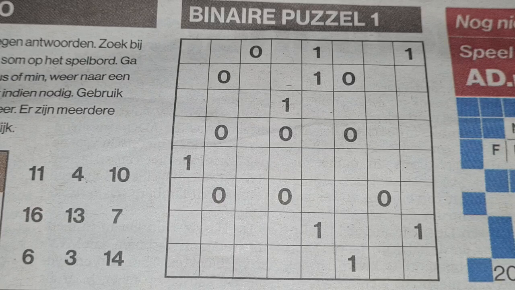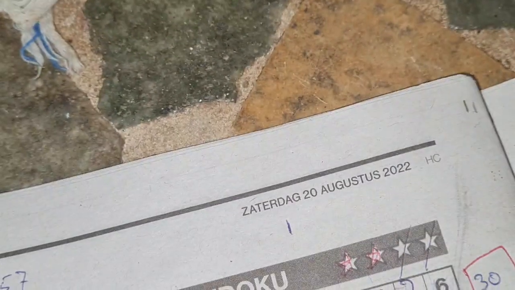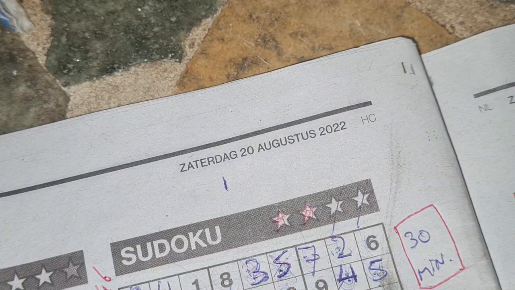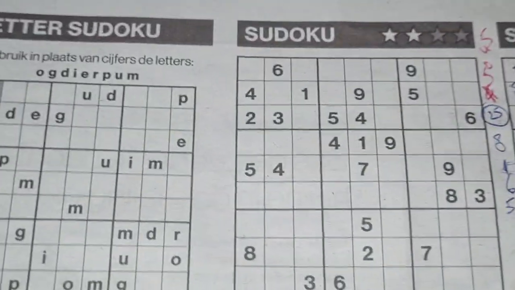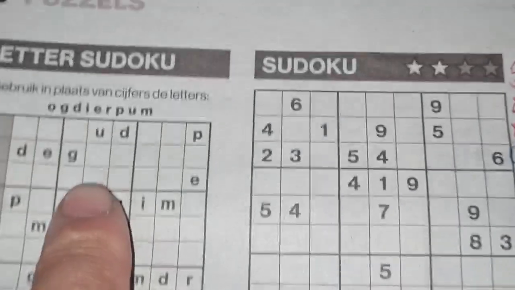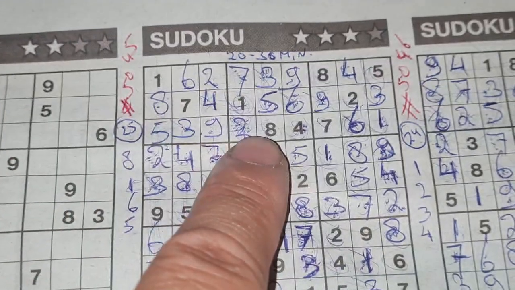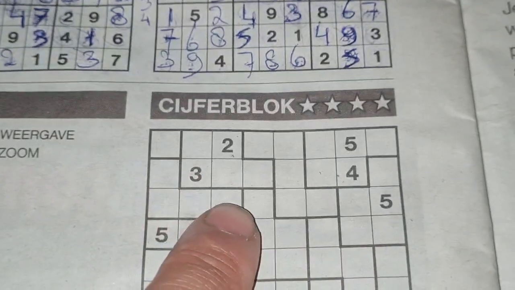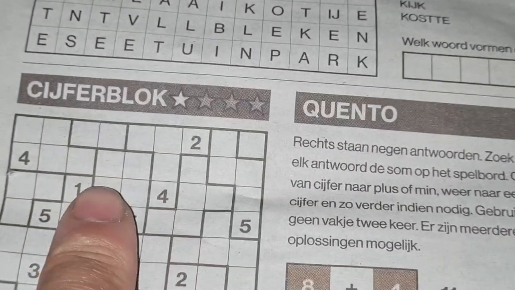It's the third puzzle in this addition of today's newspaper on Saturday, August the 20th, 2022. We have here 7 puzzles. Those puzzles are the letter Sudoku, which I will solve tomorrow. The 2 stars Sudoku, I will solve also tomorrow. Sudoku with 3 stars, I've already solved. Sudoku with 4 stars, already solved. Tectonic with 4 stars, later on I will continue with this one. And the Tectonic with 1 star tomorrow.